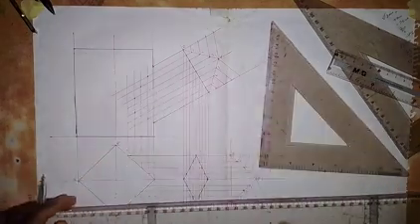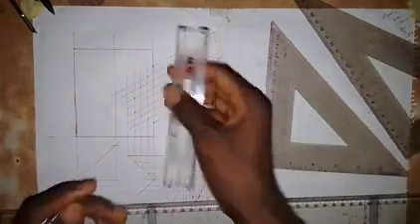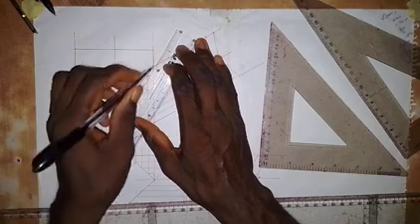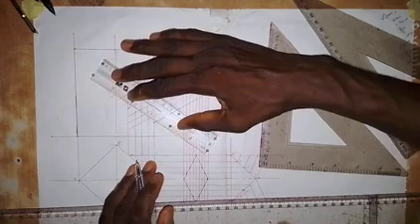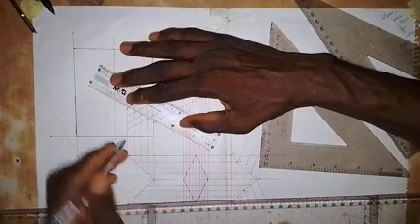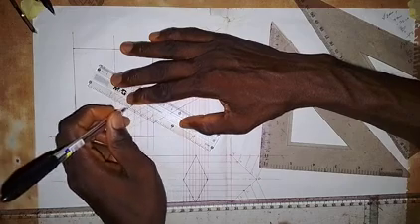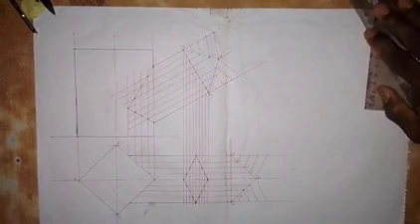So here we just need to join them together to form a straight line. So take note of this shape that we have here. It forms a straight line, and this also will form a straight line here. Okay, so we have completed this view.